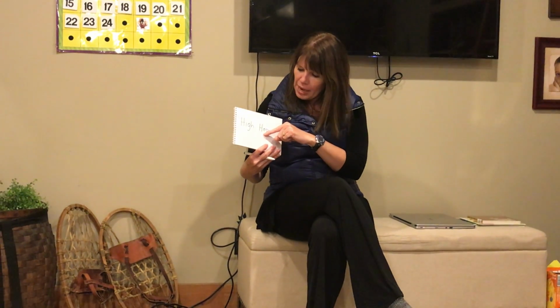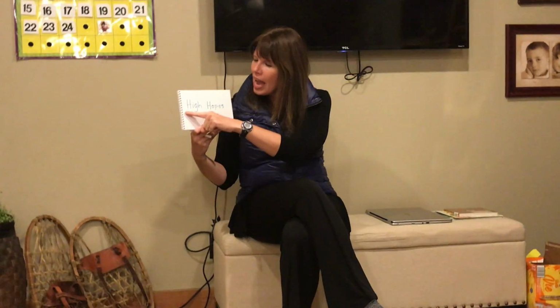P. P says P. And we know that we need a vowel in order for the O to say its own name, we need a vowel. And that vowel is a silent E. We can't hear it, but it has a very important job. High hopes. S. S. Excellent. So let's read this title together.